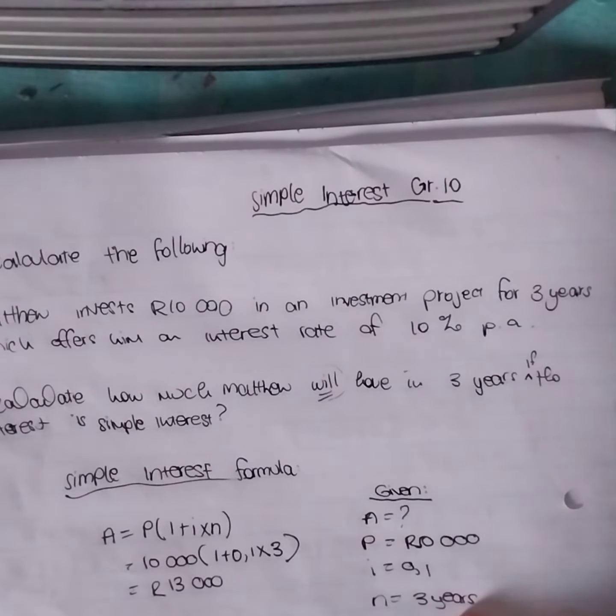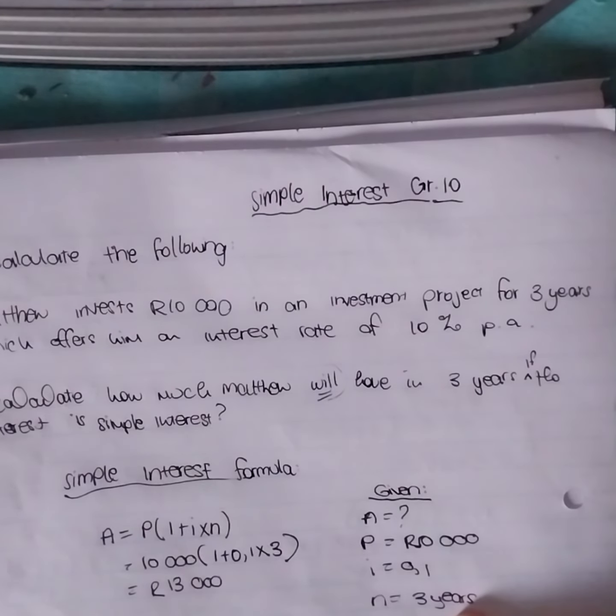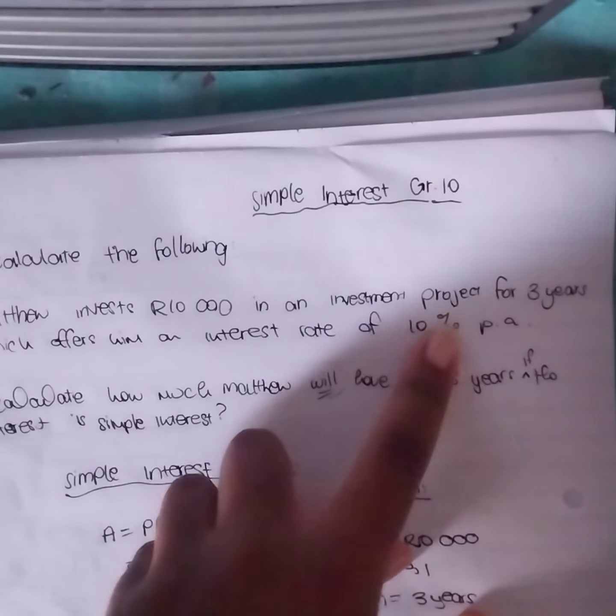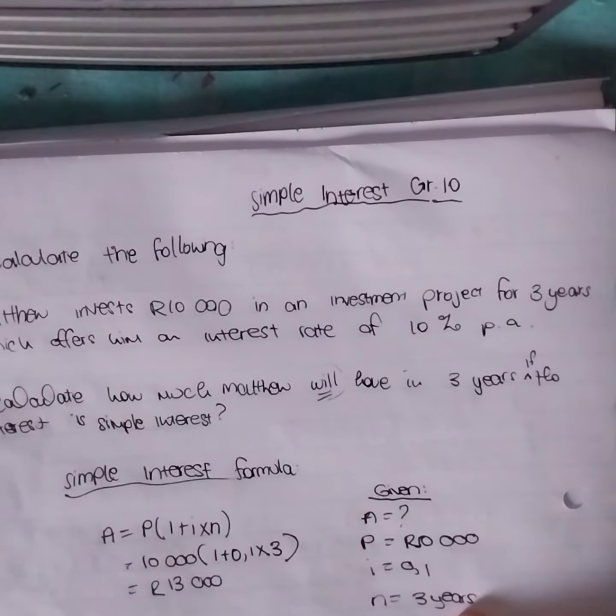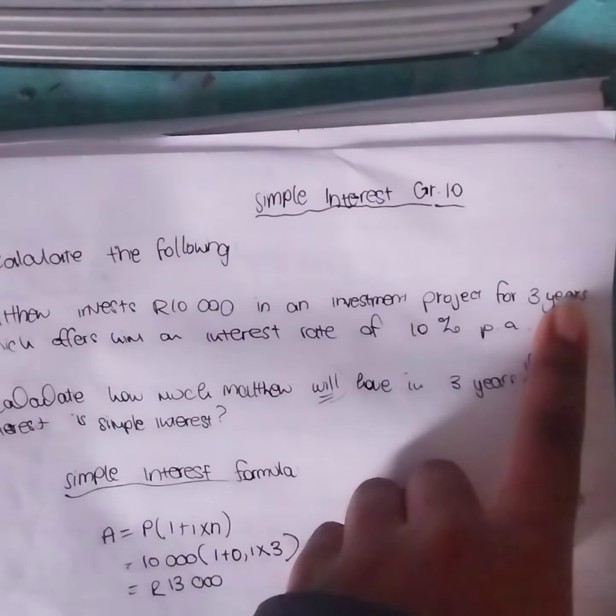Interest rate is always in percentage, never change. So that is already your I. And your number of years, your N, is 3 years.